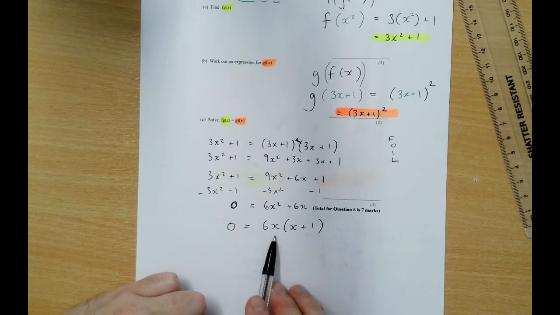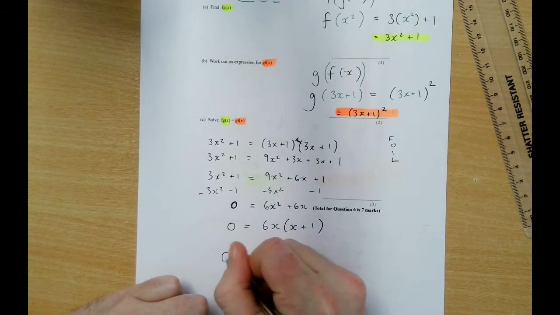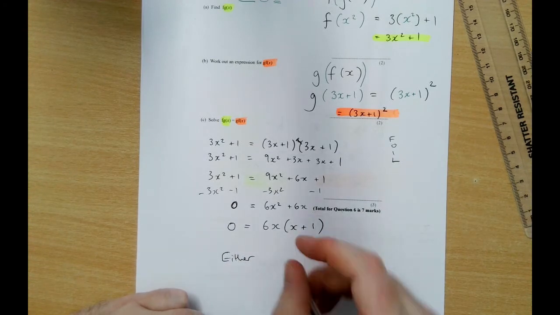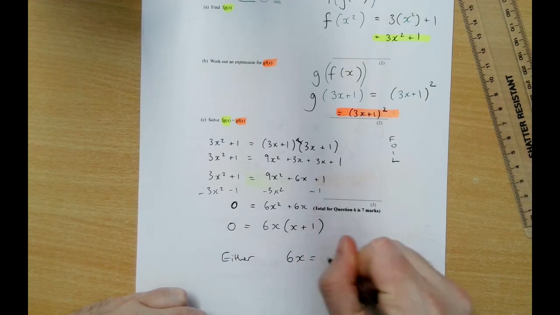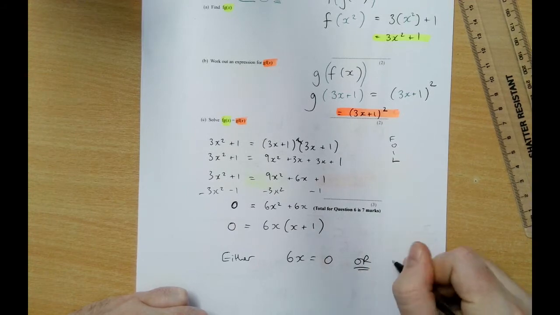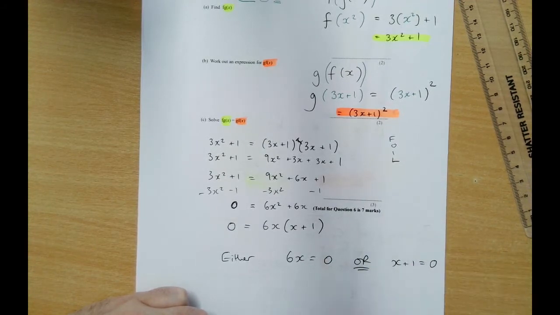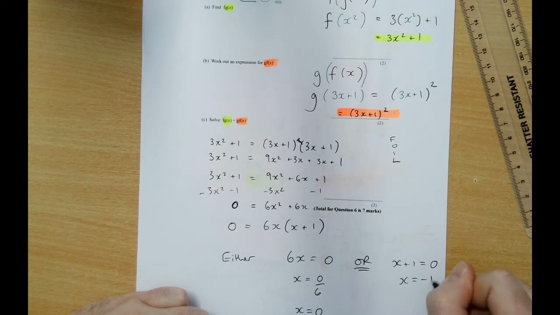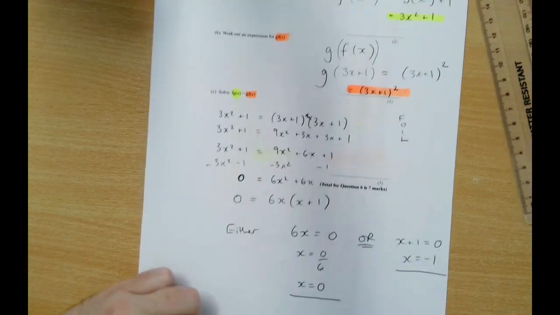These two things are times into each other, so either, to make an answer where two numbers times to each other and get 0, either 6x equals 0 or x plus 1 equals 0. To solve from there, divide both sides by 6. 0 divided by 6 is still 0, so x equals 0 is one of my solutions. Take away 1 from each answer, gives x equals minus 1 as the other solution.